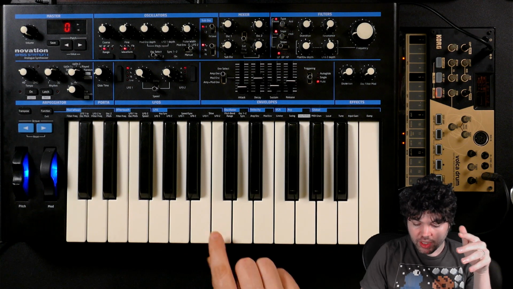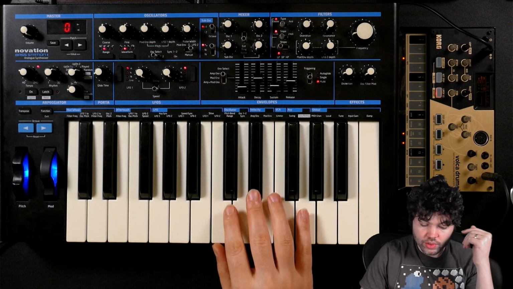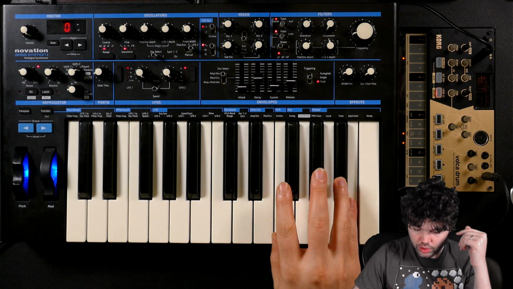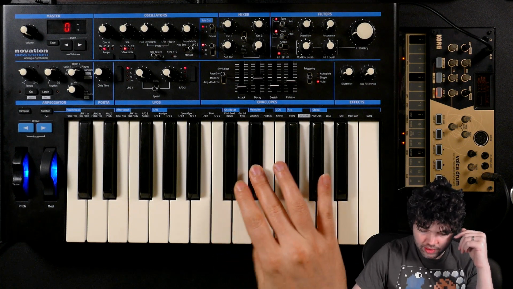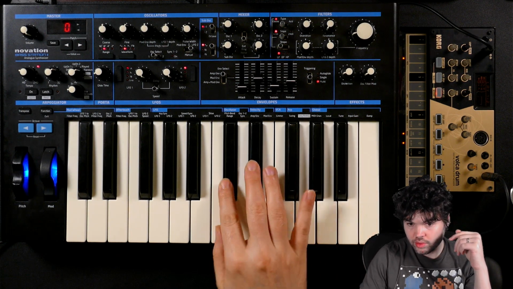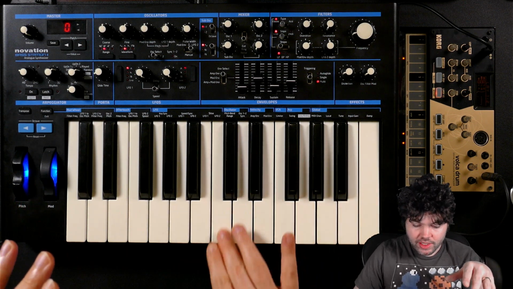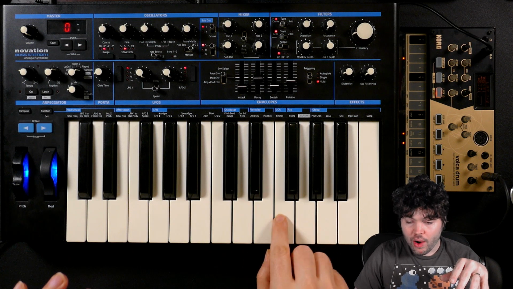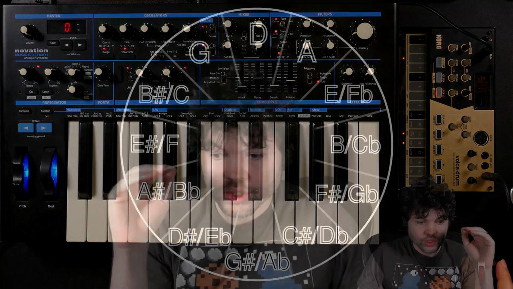Finally, we're going to play 5 flats, which corresponds to B, the Locrian mode. I played the wrong note there. So, we have played the parallel scales corresponding to all 7 modes.